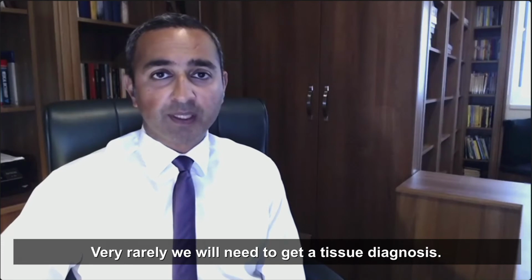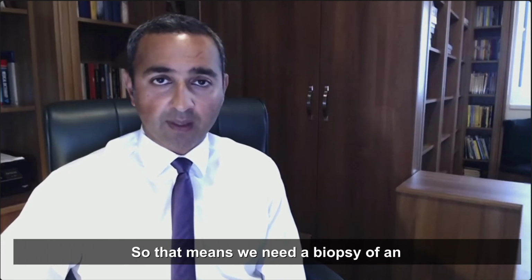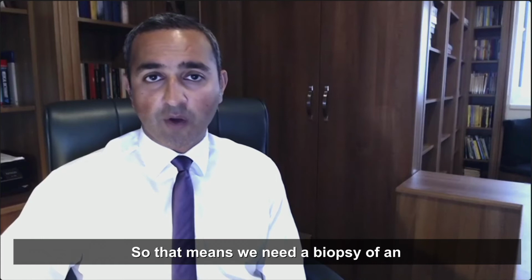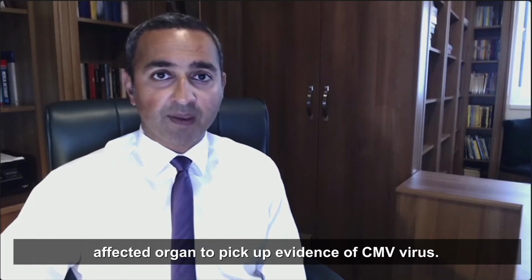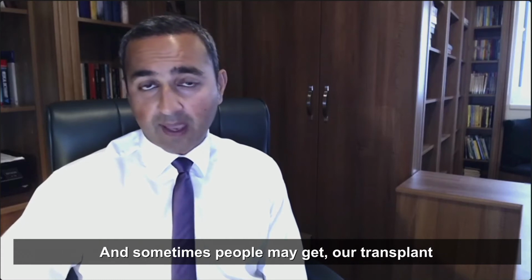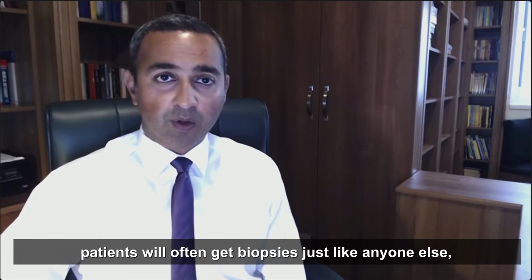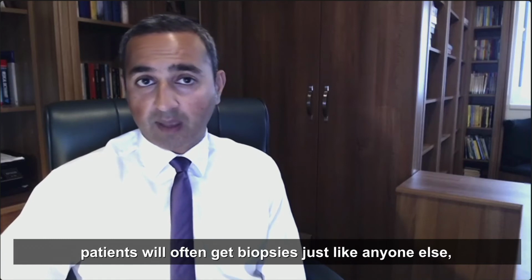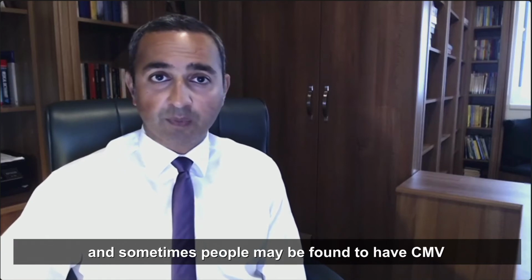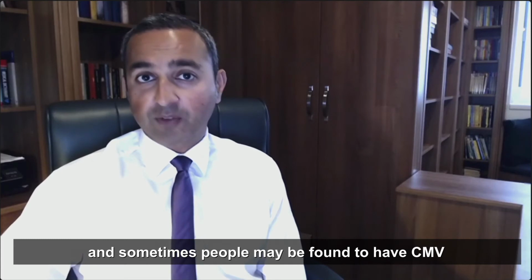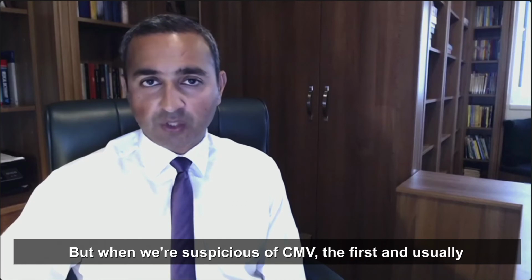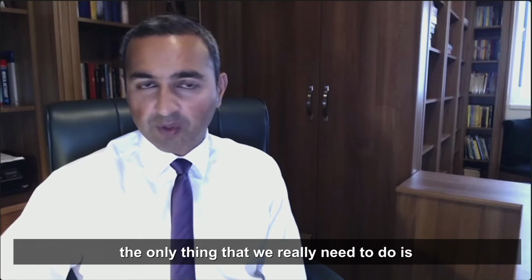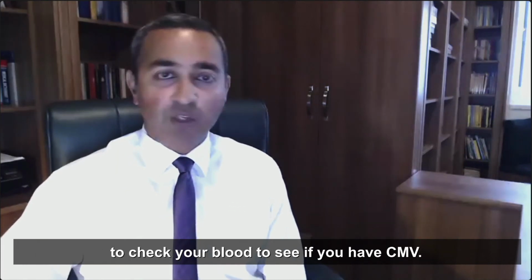Very rarely we will need to get a tissue diagnosis. That means we need a biopsy of an affected organ to pick up evidence of CMV virus. Our transplant patients will often get biopsies just like anyone else, and sometimes people may be found to have CMV on the basis of that biopsy alone. But when we're suspicious of CMV, the first and usually the only thing that we really need to do is to check your blood to see if you have CMV.